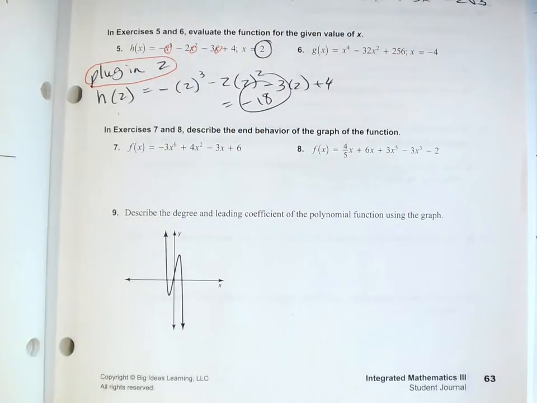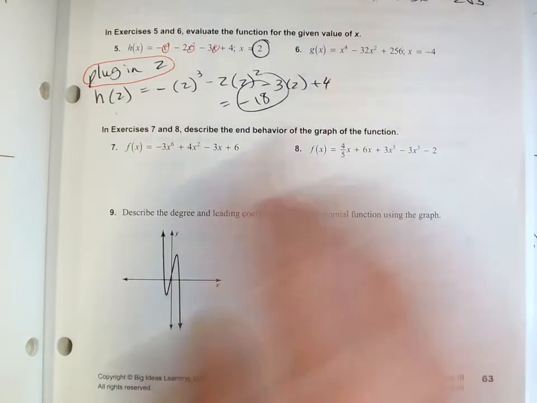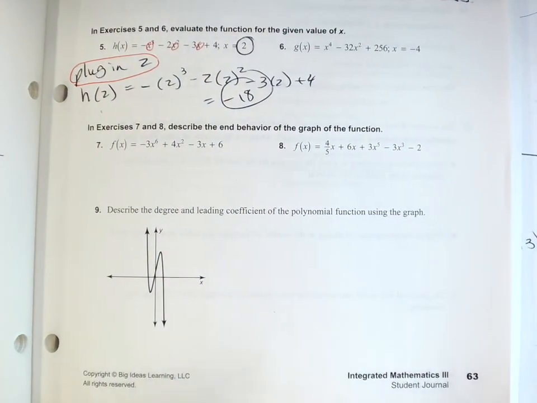Okay, that's all I have. I'm going to let you guys finish it up, and I'll load this up for everybody else, okay? What do you think?